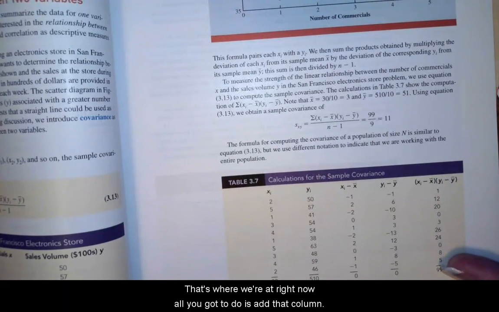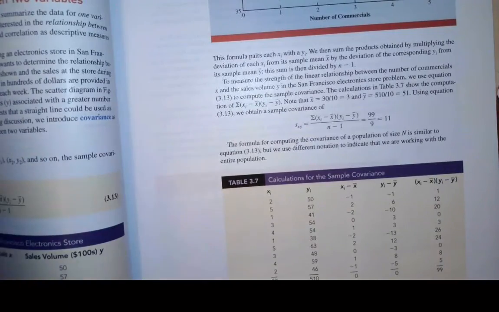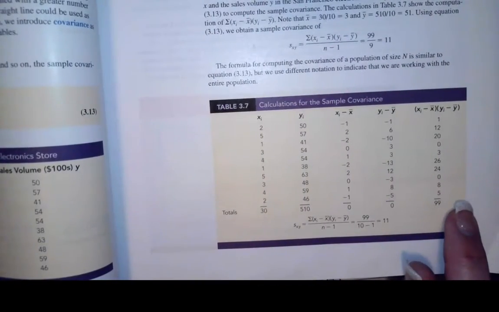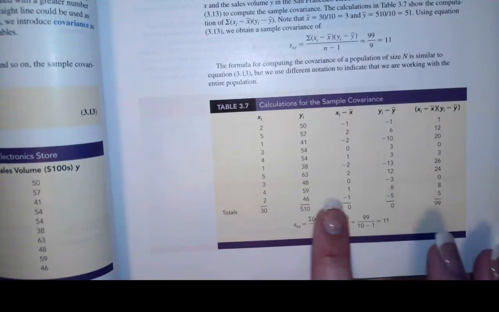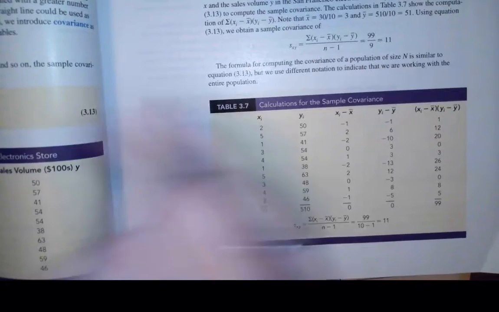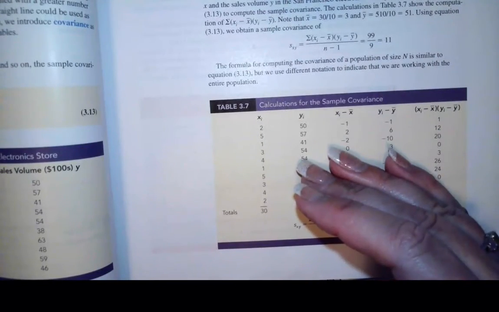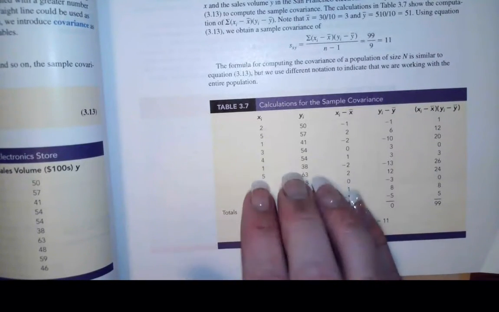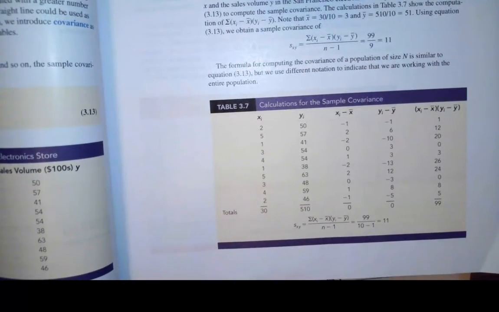All you've got to do is add that column up and get your answer, which is kind of hard to see, but your answer is 99. So this whole thing right here, this mess, turned into a 99, and then you divide it by one less than the number in your sample. Well, we had 10 units or 10 data points in our sample, so we divide it by 9, and we get 11. So that's our sample covariance.